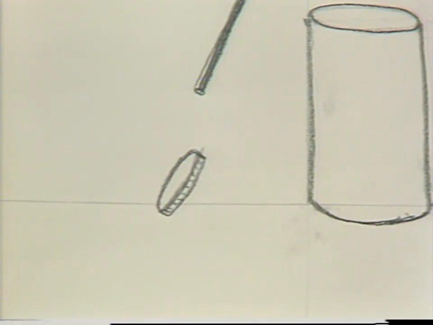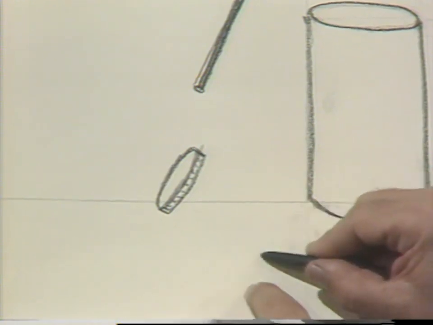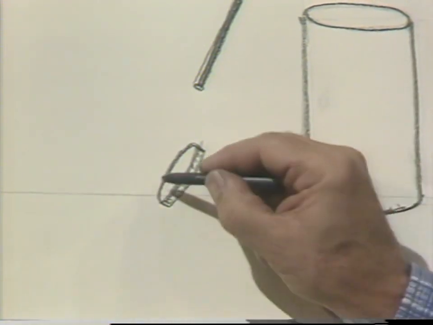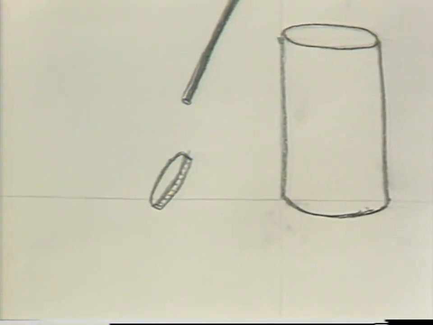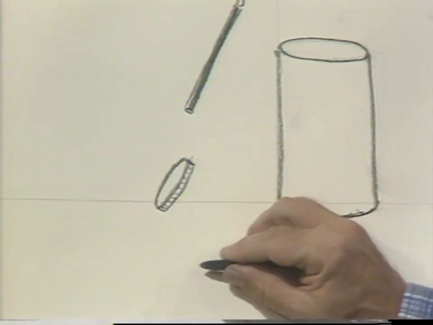And the reason I say this is many students draw milk bottles or containers and erroneously will draw where you see the top and the bottom. That can't be, regardless of how flat your cylinder is.